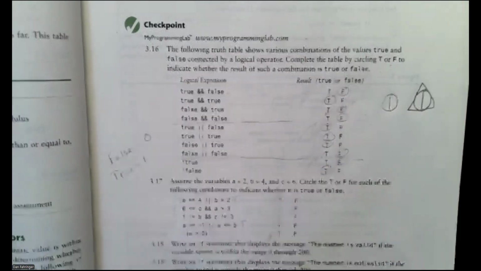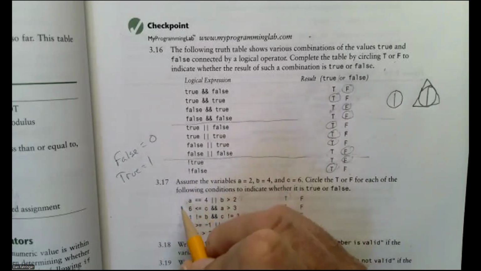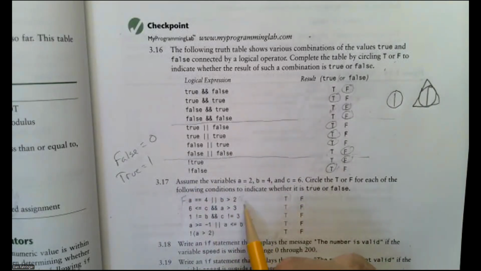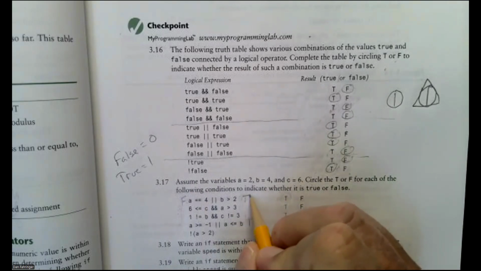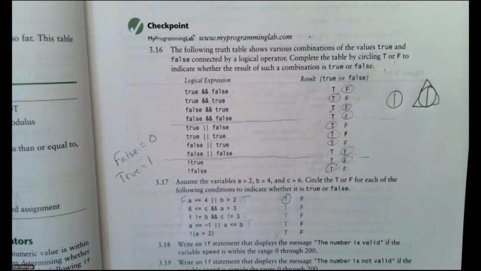Down here, number 17. There's a lot of good stuff in this book, by the way. Number 17. If A equals 4, which is false, B is greater than 2, which is true. This is an or statement, so that's going to be true. Number 2 is false, I guess.